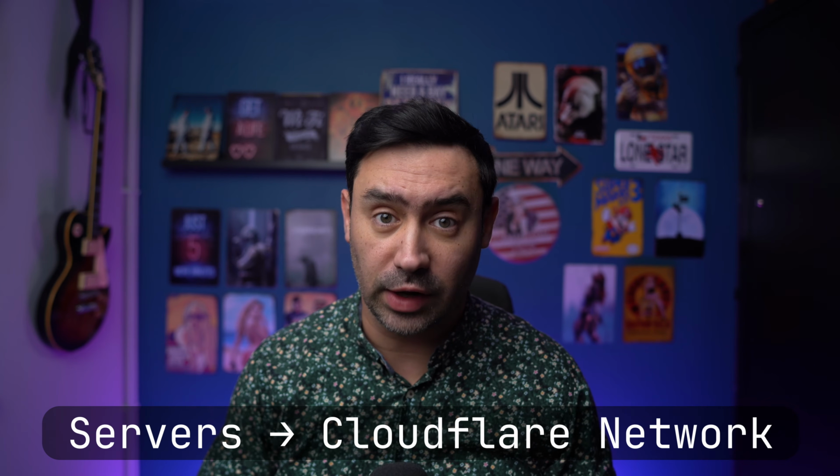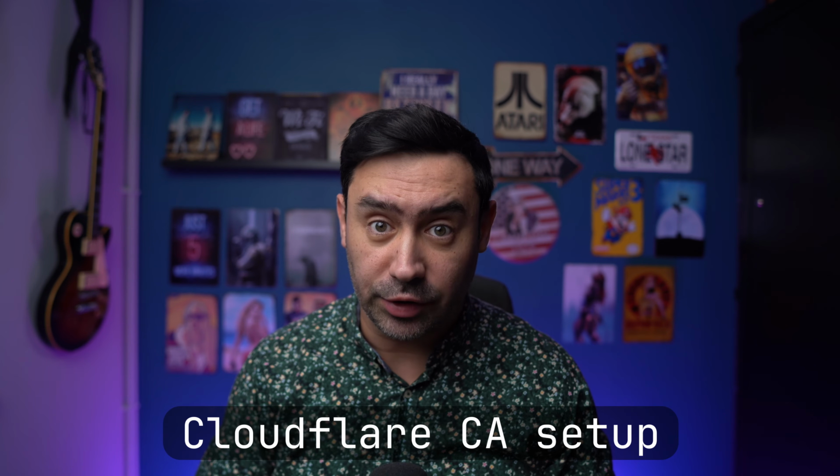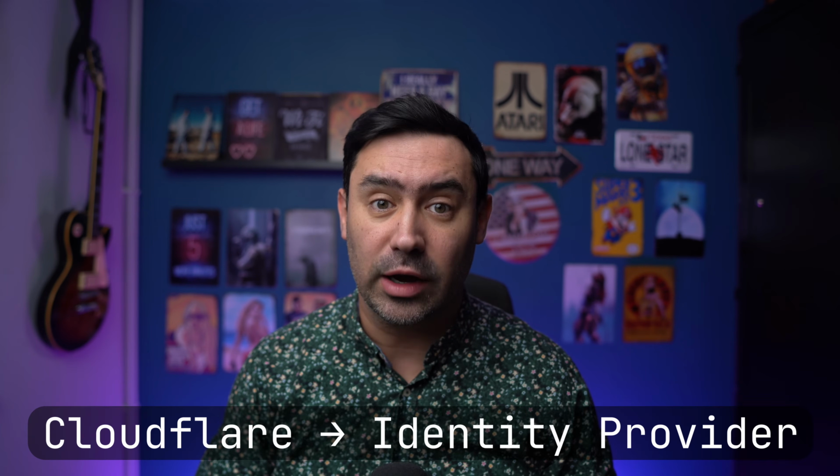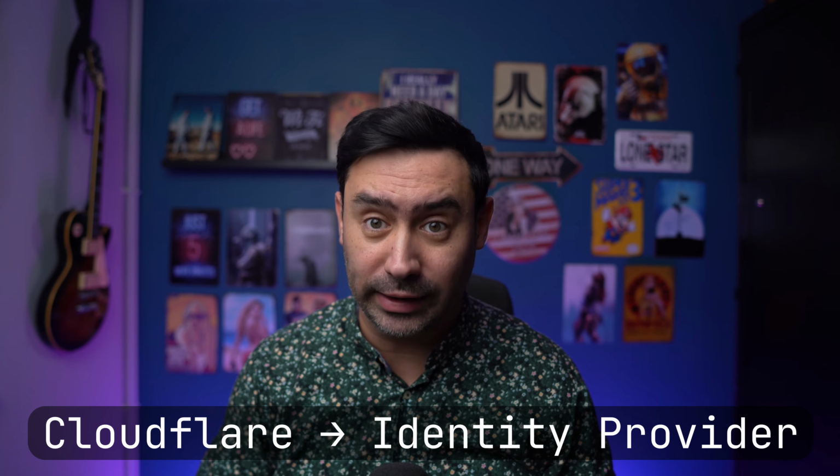1. Connecting servers to the Cloudflare network. In this section we'll use cloudflared to link our servers to Cloudflare infrastructure. 2. Configuring the Cloudflare Certificate Authority. In this section, we'll set up the Cloudflare CA and configure servers to trust certificates signed by it. 3. Integrating Cloudflare with Google Cloud Identity. In this section, we'll integrate Cloudflare with Google Cloud Identity using SAML.